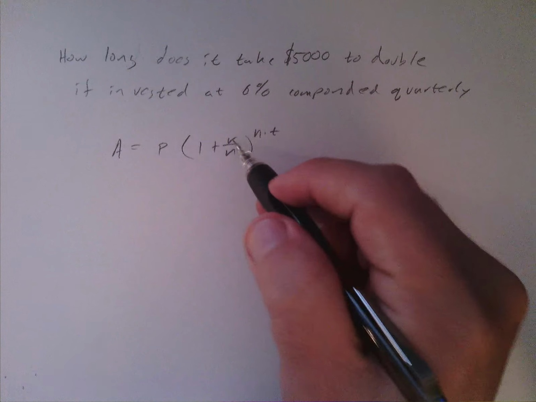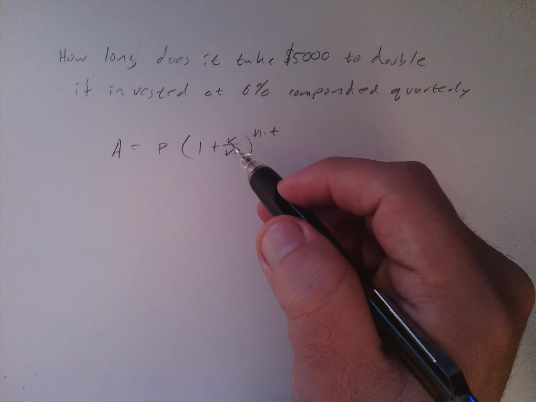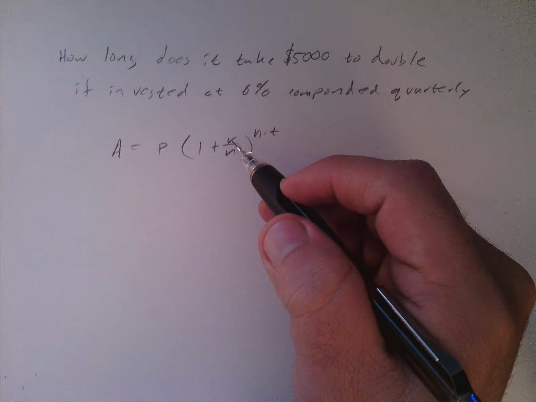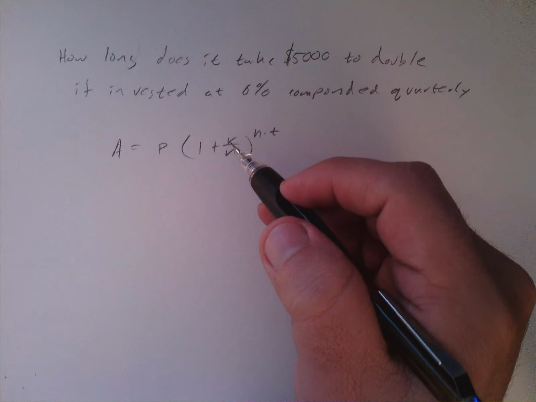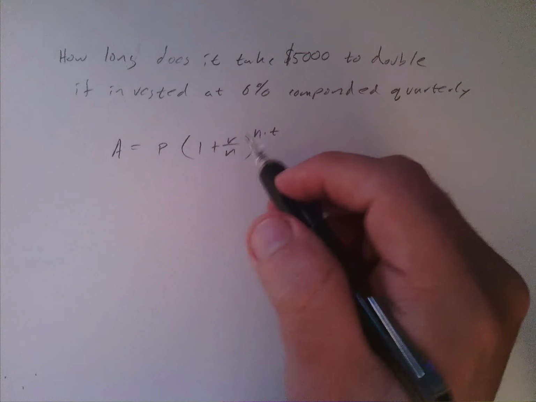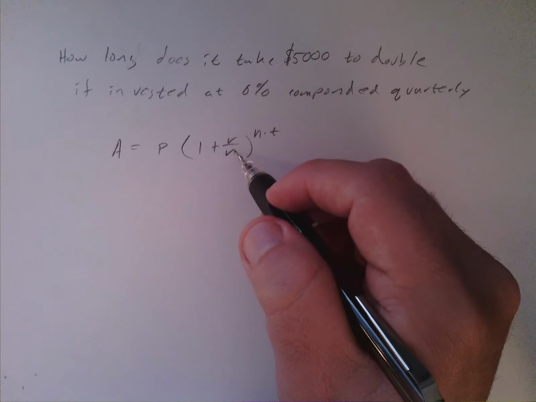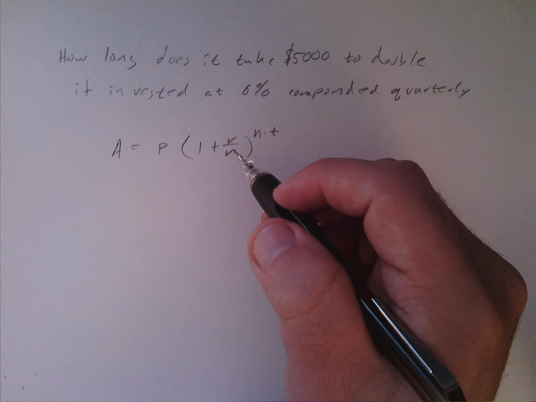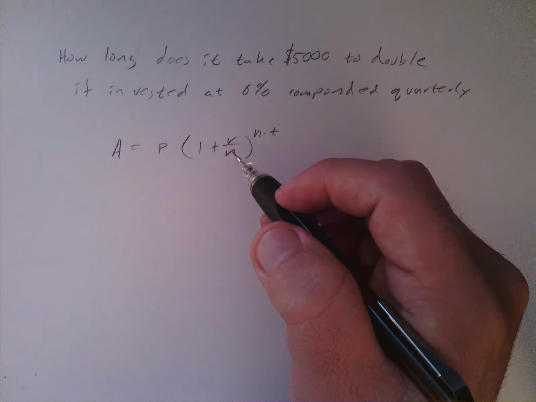Similarly, we're dividing the rate, the APR or APY, the amount you pay total for the year in interest, by n, the number of times you're dividing that to compound it each time.